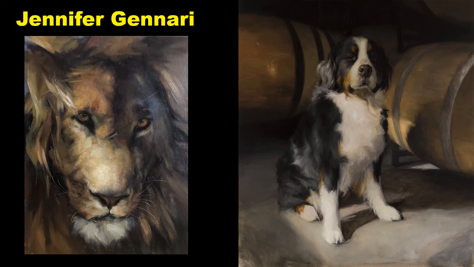One of my favorite artists for my students to study, especially when it comes to animals and animal portraits, is Jennifer Gennari. She uses obviously great photo reference, but you can see how she's controlling soft edges and hard edges to create focal points. Like the closer you get to the animal's eyes, the sharper her strokes become. The further away you get, like closer to the edges, the looser it becomes, and it helps the audience focus on where she wants us to look.